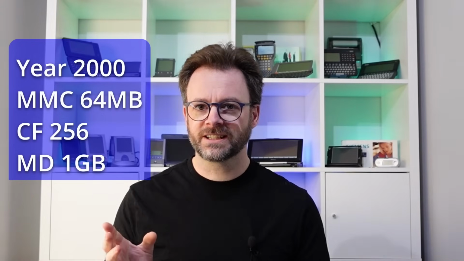It's worth noting that the MMC standard had only come out a year earlier, so in the year 2000, the maximum capacity you could get was 64 meg. Compare that to the 256 meg that you could get as a compact flash card, or if money's no object and you wanted to pay $499, you get a 1GB micro drive that would also fit in your compact flash Type 2 slot.